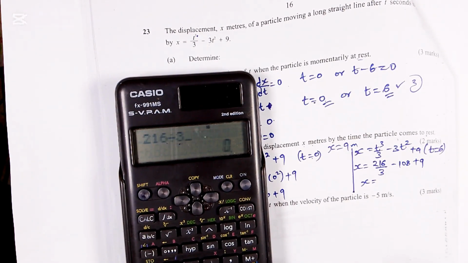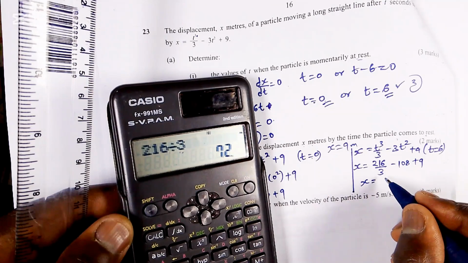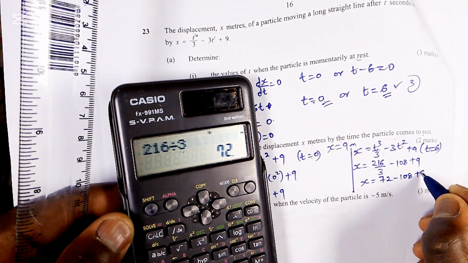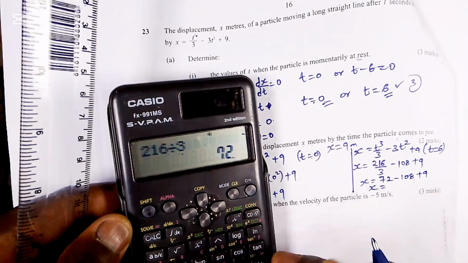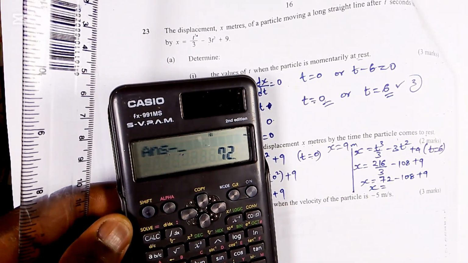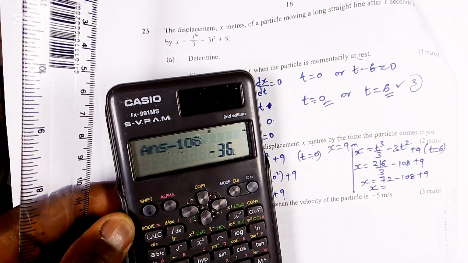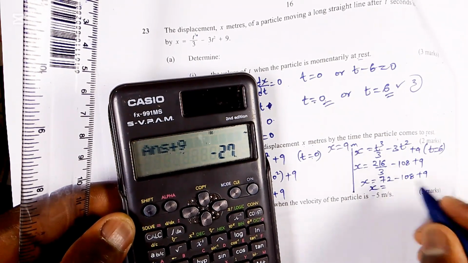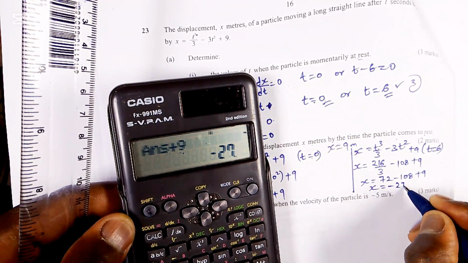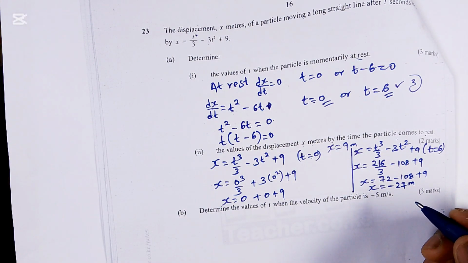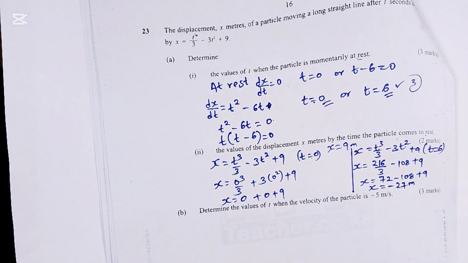216 divided by 3, we will have 72 minus 108 plus 9, and our displacement will be 72 minus 108 plus 9. We will have our displacement as negative 27 meters. So that is the value of the displacement when the particle is at rest. Then we will proceed to our third question.